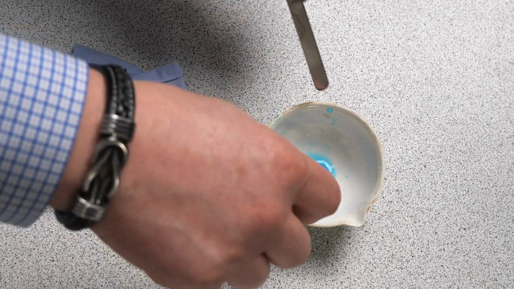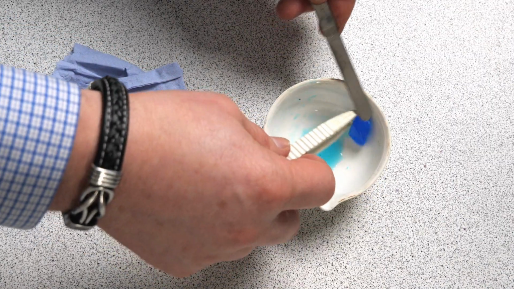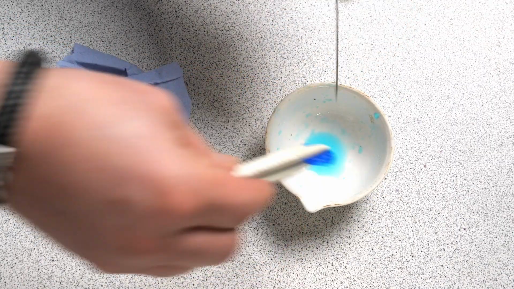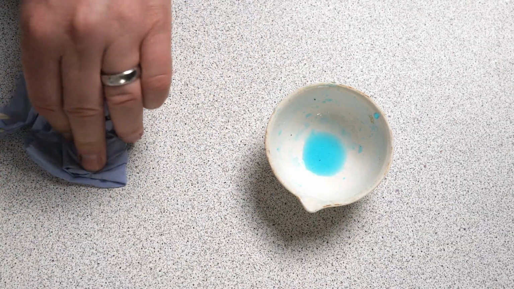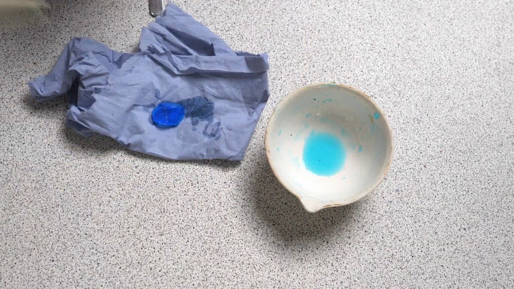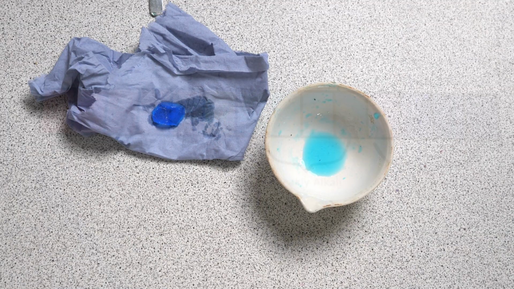When we return to the crystals, they then need drying. The simplest way to do that is to pat them dry with a paper towel, or alternatively, you could place them in an oven to dry.